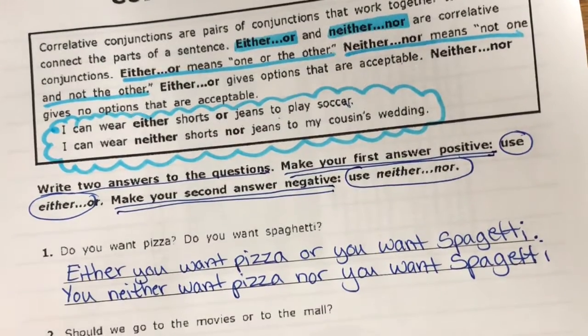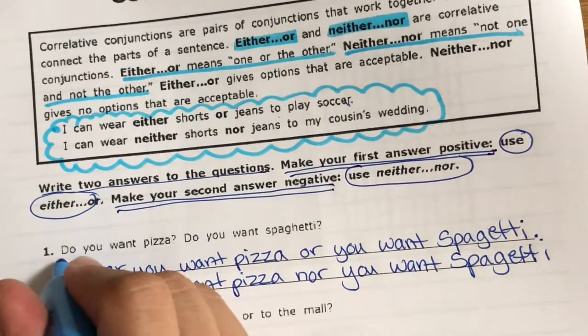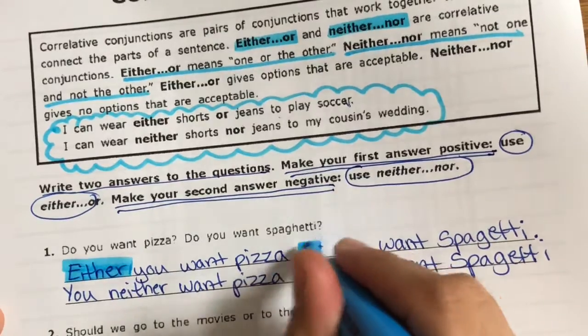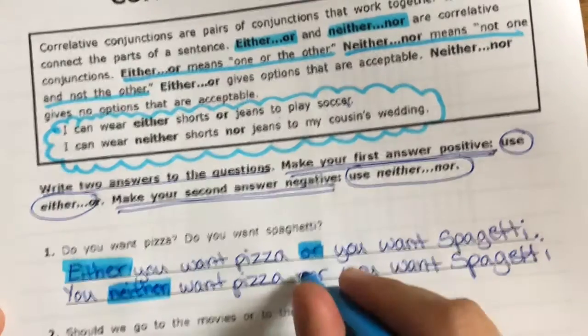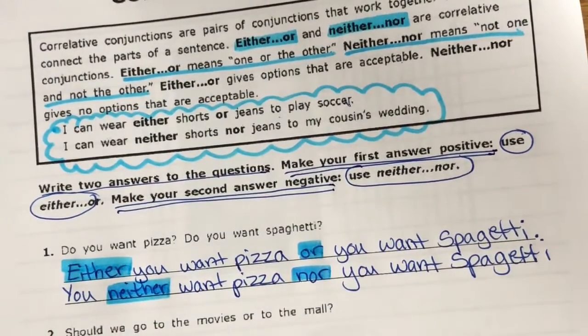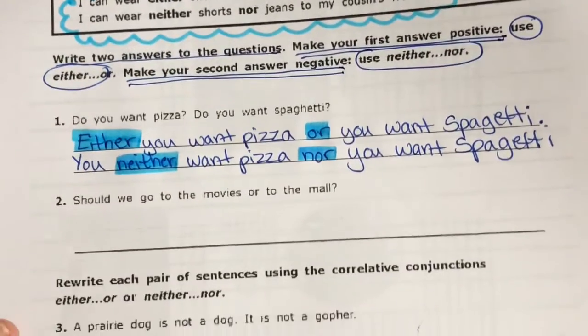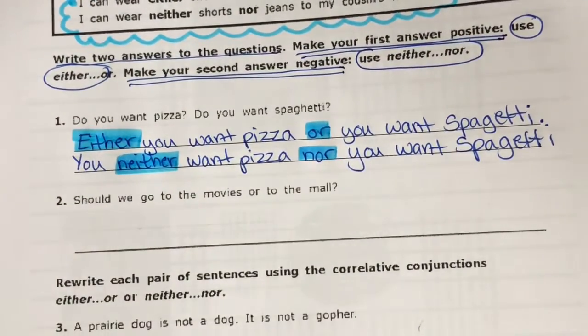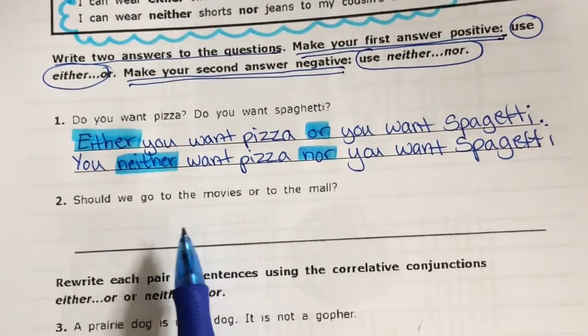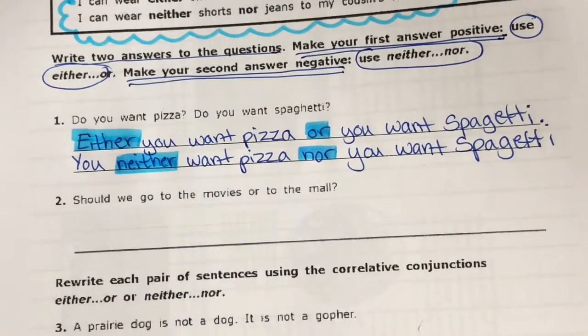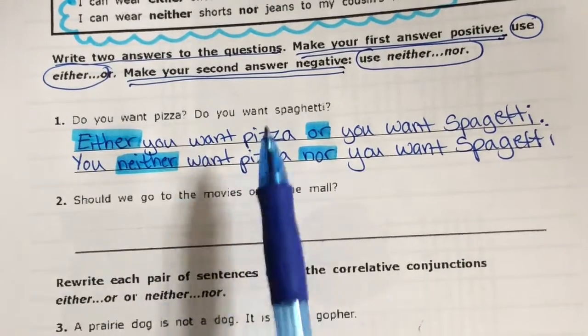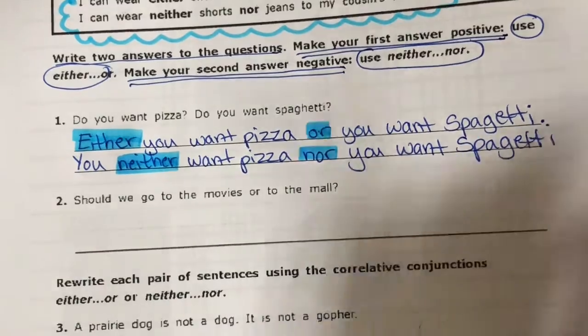I'm going to go ahead and highlight where they're at. So either/or, neither/nor. And that's all you're doing with this. You're just going to be putting those in and changing those questions into statements. And that's all you're going to be doing. Make sure you write slow, make sure you write it correctly. I mean, you have the words in front of you, and instead of doing these 2, we're going to go ahead and move on to the second section.